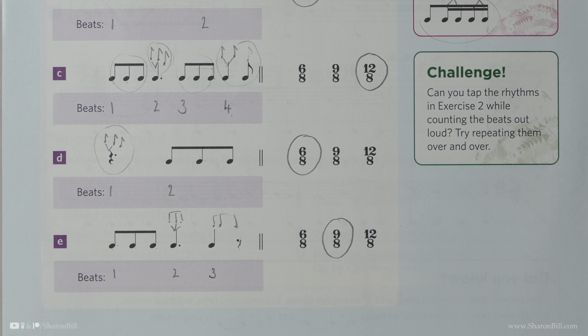And that's the end of that second page in this chapter regarding compound and simple time signatures. We'll delve into that more as we progress through the chapter.